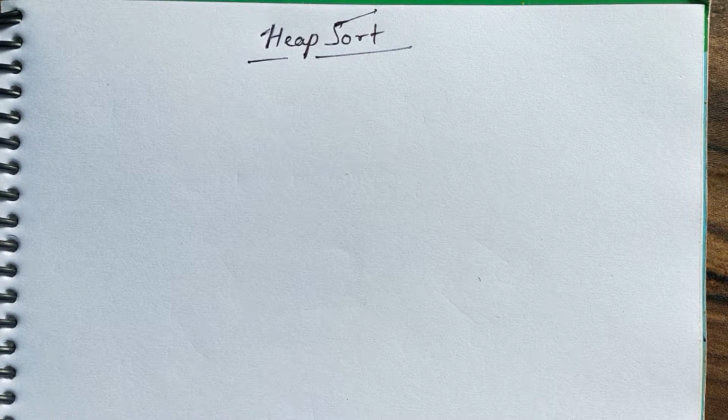Hello everyone, in this video I am going to explain heap sort, the process of heap sort, and we will be seeing a code in C++ language for sorting a given array using heap sort. So let's get started.